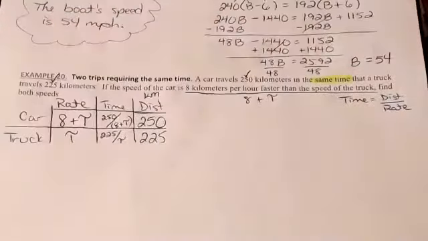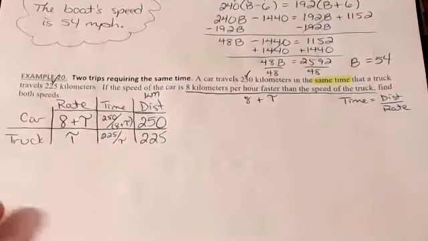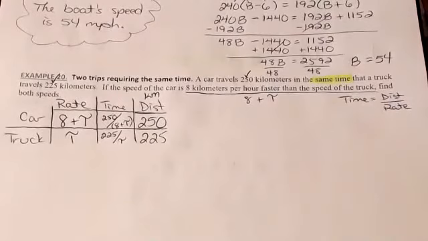Cool. Let's pick up where we left off, which was example 20 on page 22. We filled in the chart completely. I also highlighted the fact that it says a car travels 250 kilometers in the same time that a truck travels 225 kilometers.